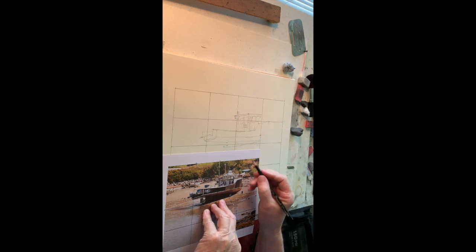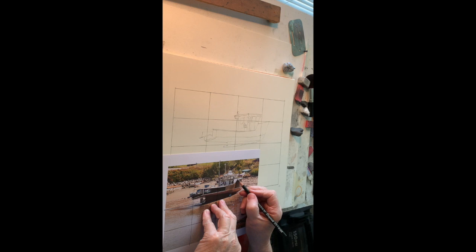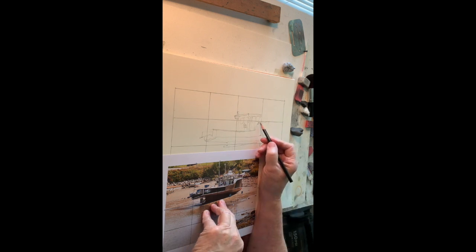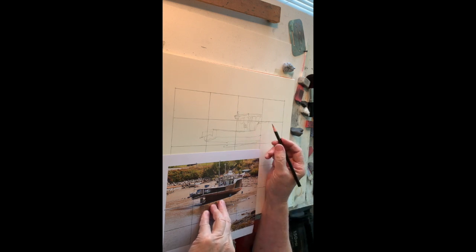Okay, now this other part, there's a deck right up here, and you can see part of it right there, and then part of it over here. So it goes across like that, and then it comes down like this, and then out here it goes around like that. Okay.